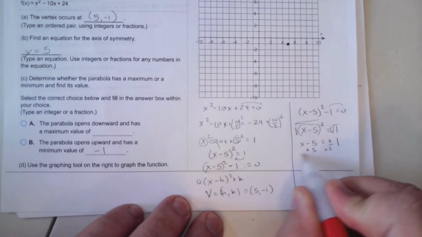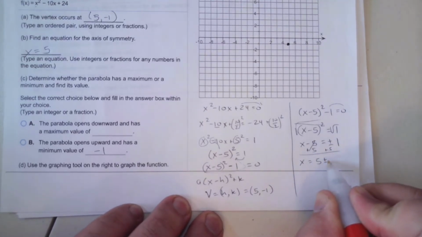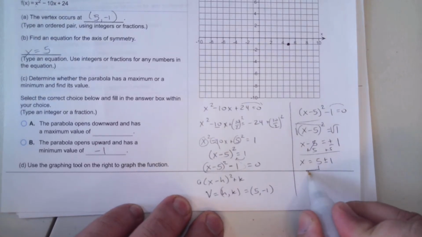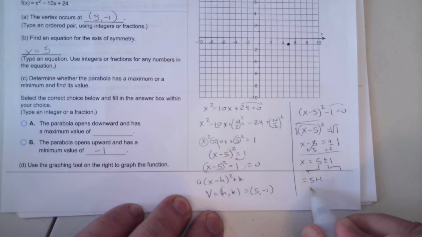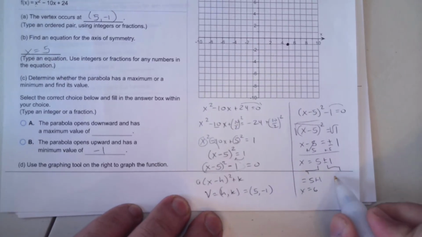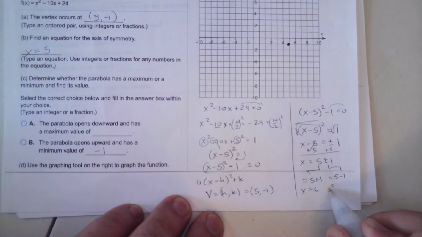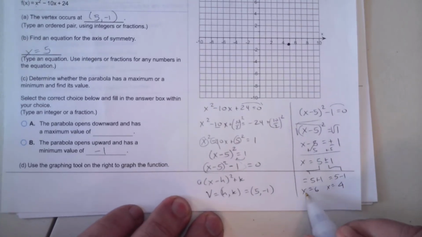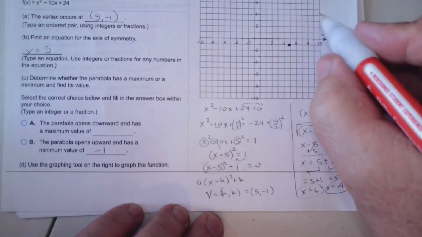And add 5 to both sides. So x equals 5 plus or minus 1, which means 5 plus 1, so x equals 6, and 5 minus 1, so x equals 4 also. So these are my x-intercepts.